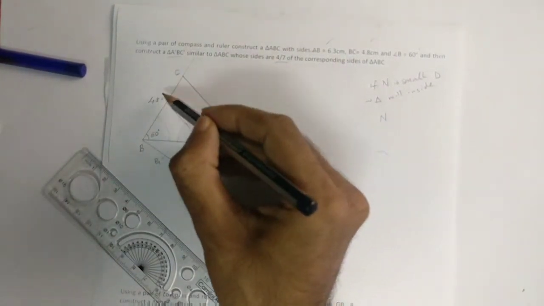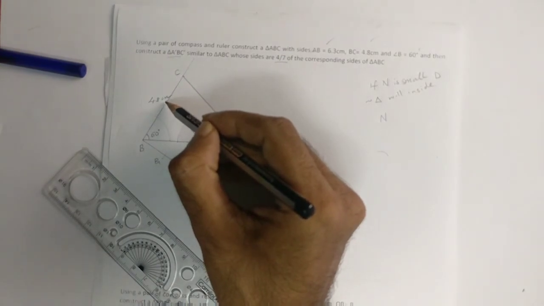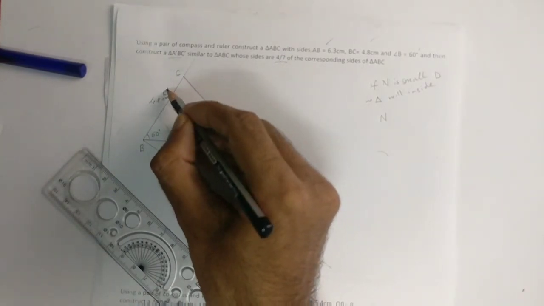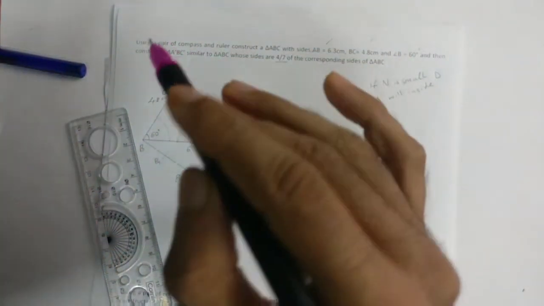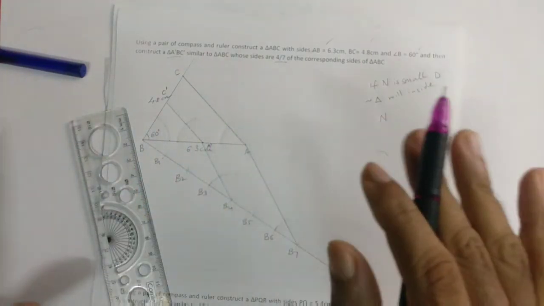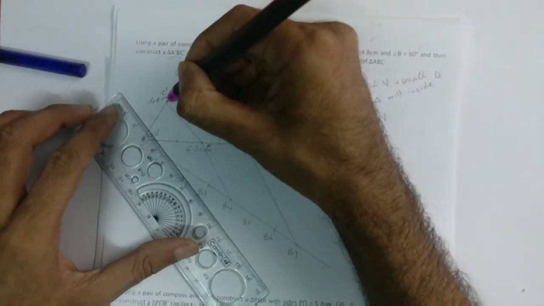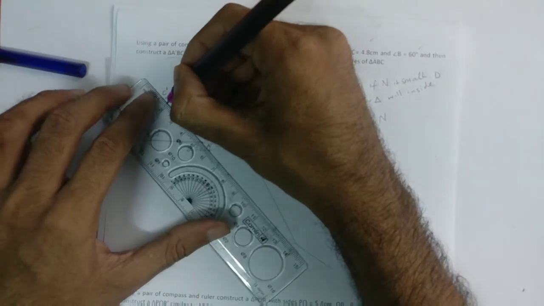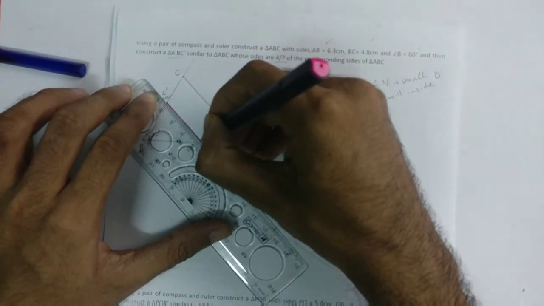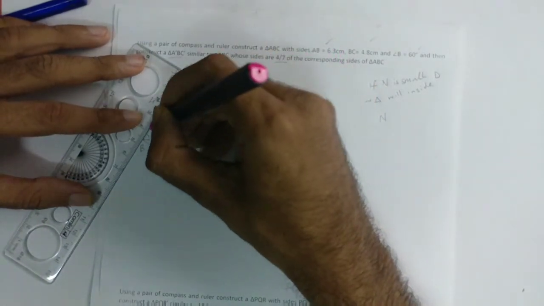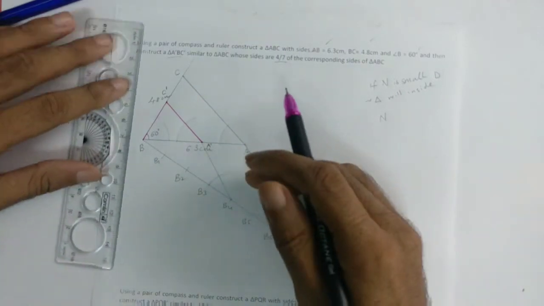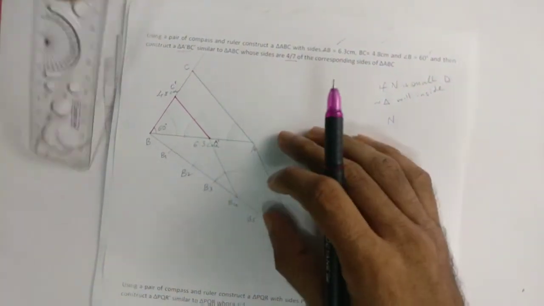Okay, and this point which I managed to get now will be my C dash, and this similar triangle is nothing but A dash, B, C dash. I'm just using a color pen so that you can identify. Please do not use a colored pen or even a blue pen to highlight these triangles. Please do not do it. I repeat, please do not use a pen to show all your construction.